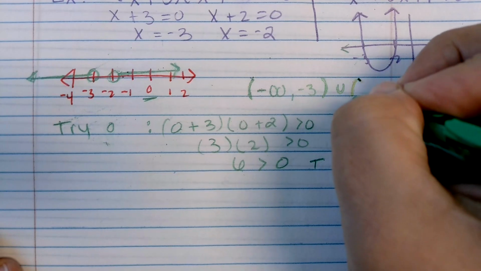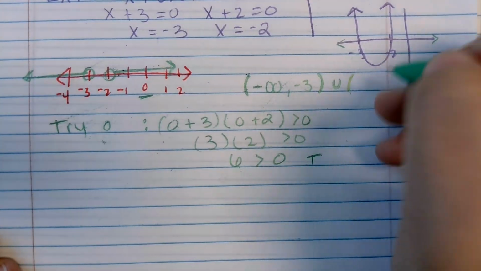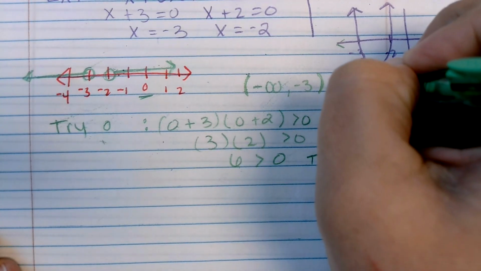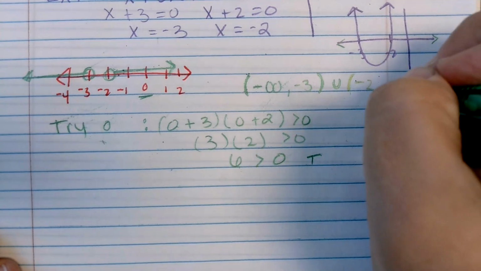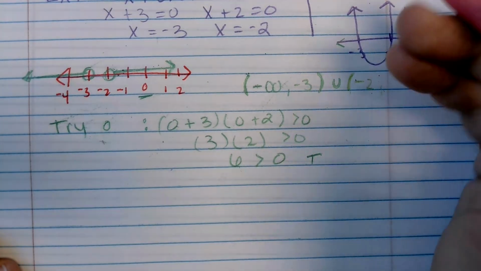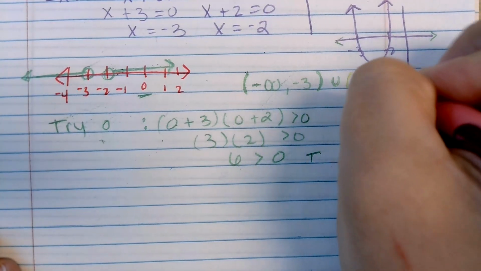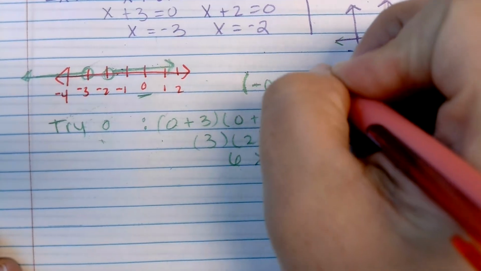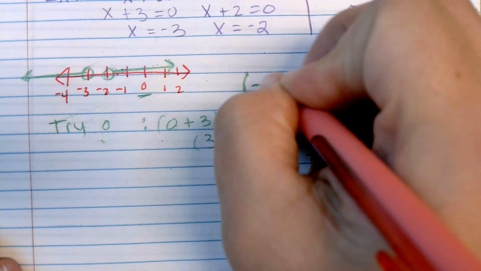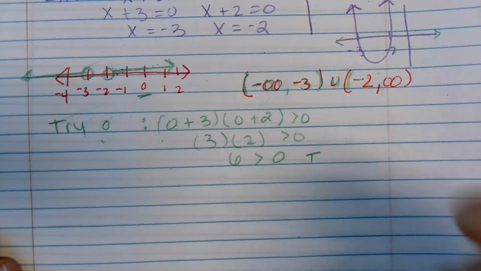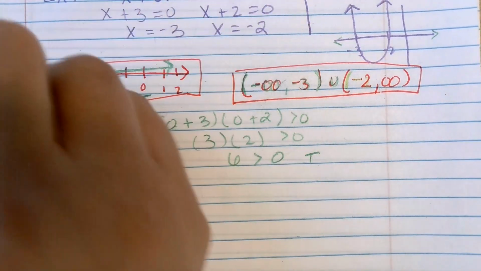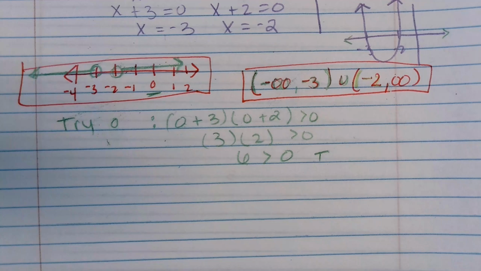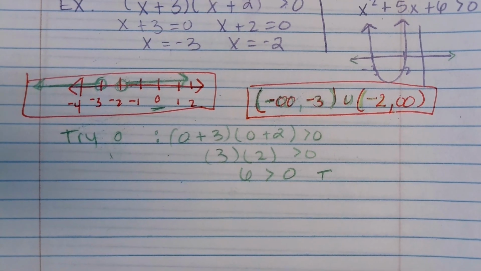We have another excluded point at -2 to infinity. Okay, so I'm looking for your graph and I'm looking for your interval notation of the shaded region.